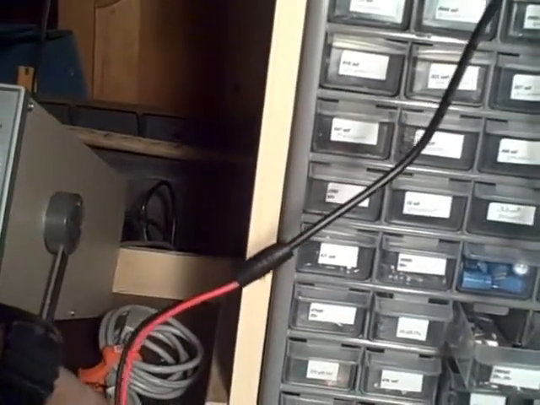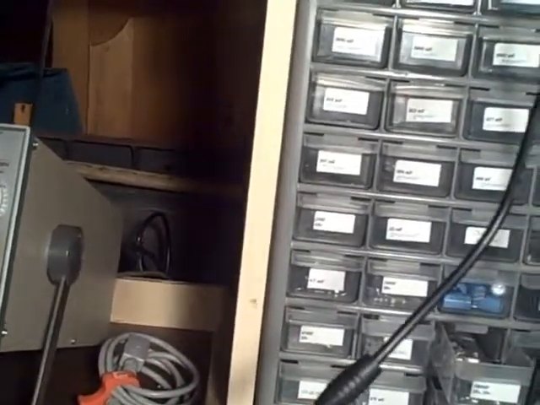All right. And let's go ahead and try 25. Let's see, we're going to have to put this back on here again. I think my scope will do at least 25, or my generator will put out at least 25. All right, there's 25 megacycles right there.